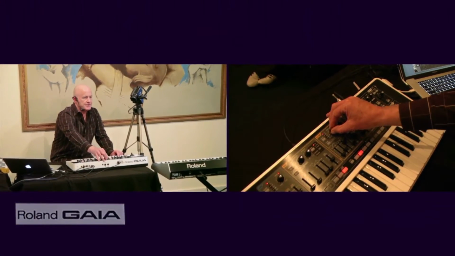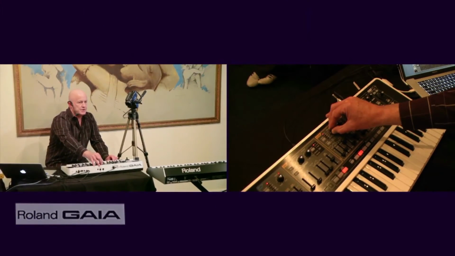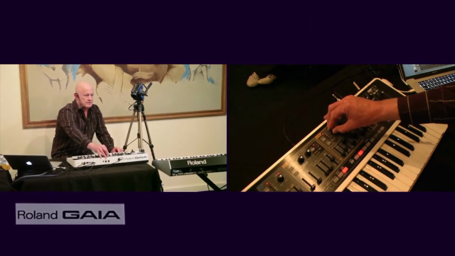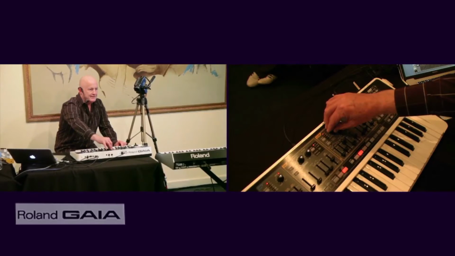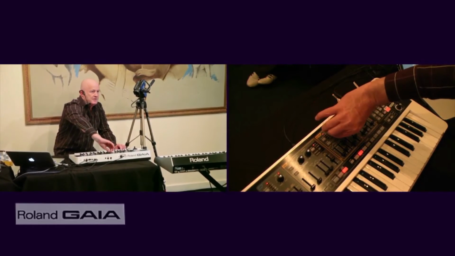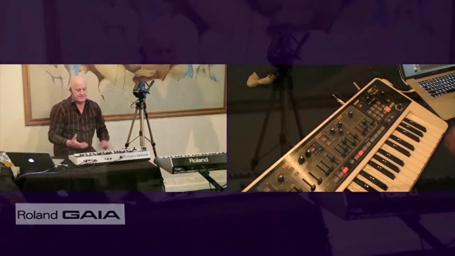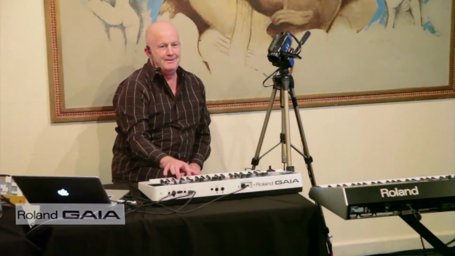I'll bring it down like this. All of a sudden, it's not so bright. Then it's not even middly anymore. Then it's only bass, and then absolutely nothing. I've wiped it out. So now what's wrong with that trumpet? Doesn't sound all that good.